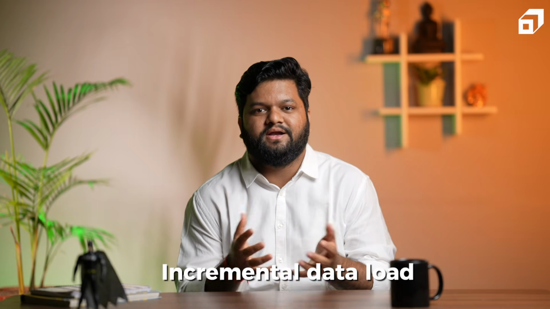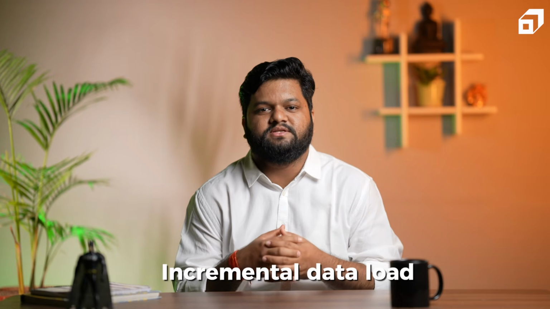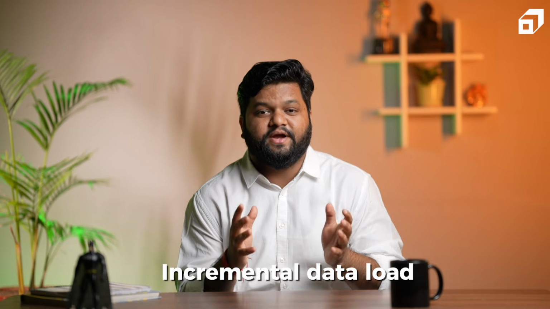First is incremental data load, second is the full load, third is upsert kind of load, and I will explain each of them one by one. So first let's talk about the incremental data load. And when I'm talking about these data ingestion strategies, it will again completely depend on your business use cases and how you are going to perform the analytical queries.